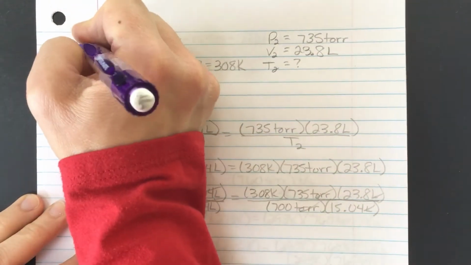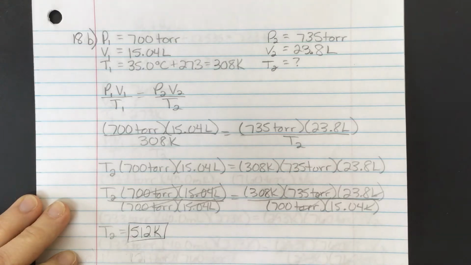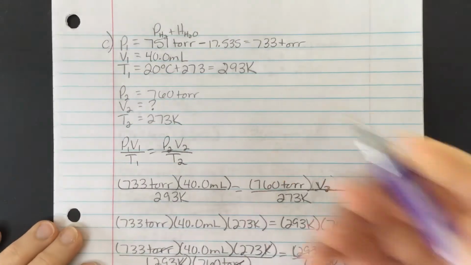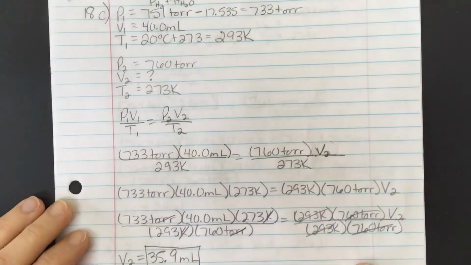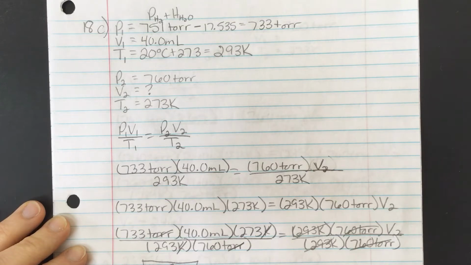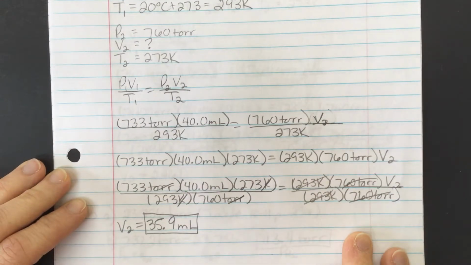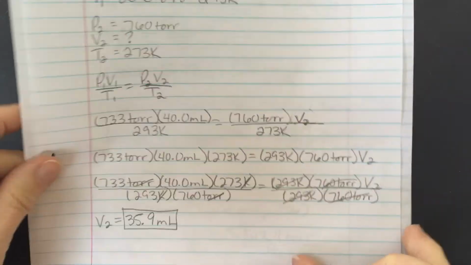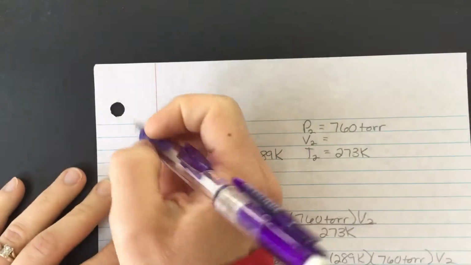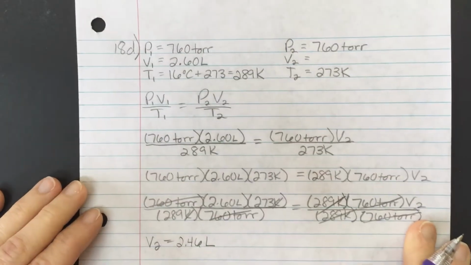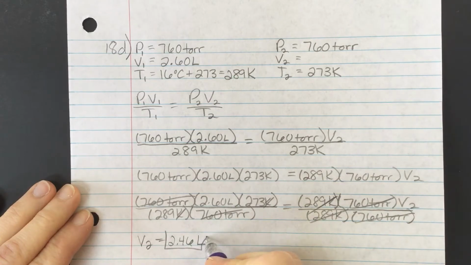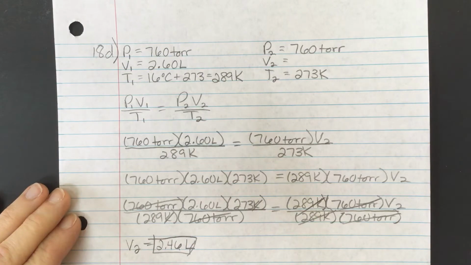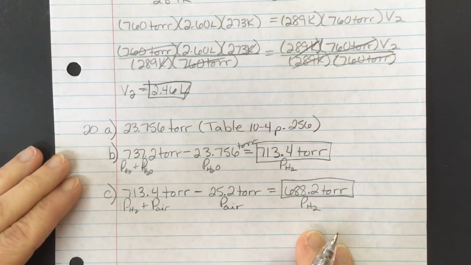Here is 18B. 18C, and 18D, and the answer is 220.